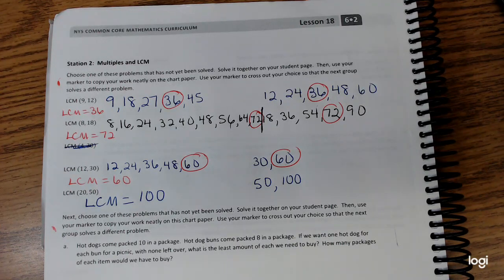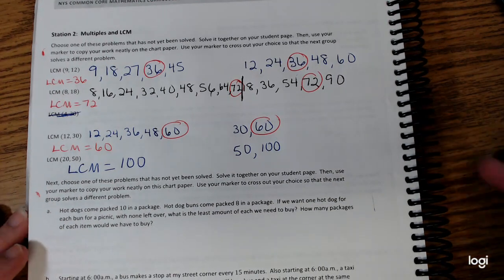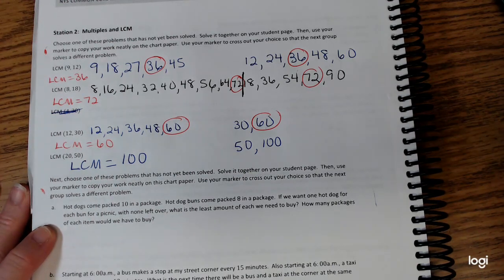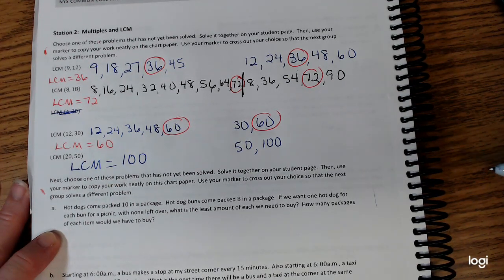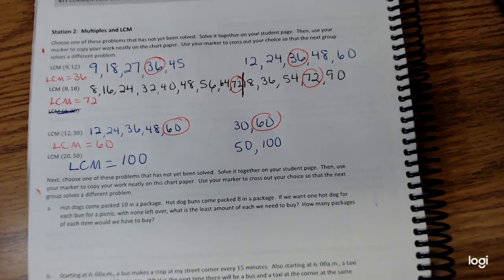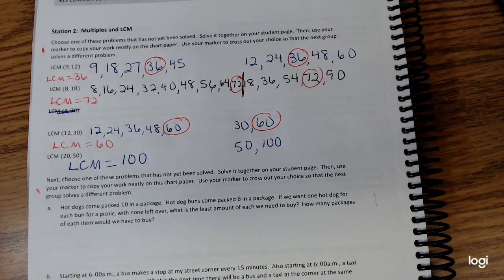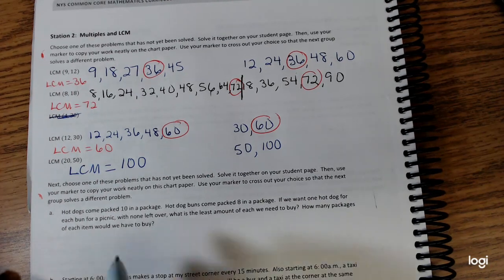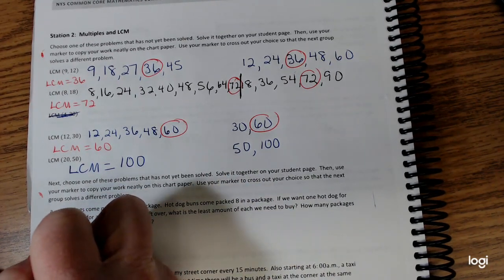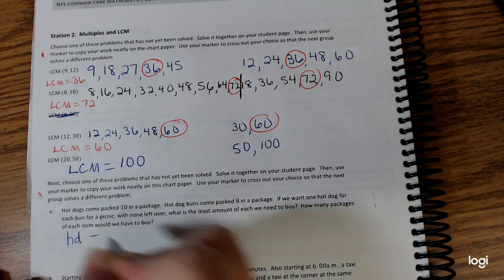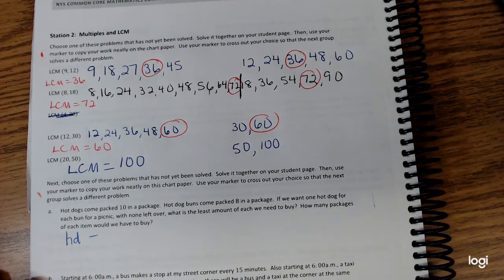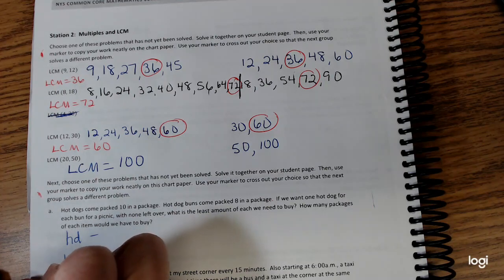We're going to look at the first one here on hot dogs. Let's go ahead and read problem A. It says hot dogs come packed 10 in a package. Hot dog buns come packed 8 in a package. If you want one hot dog for each bun for a picnic with none left over, what is the least amount of each we need to buy? How many packages of each item would we have to buy? So I'm going to put here HD for hot dogs, and I'm going to put HDB for hot dog buns.